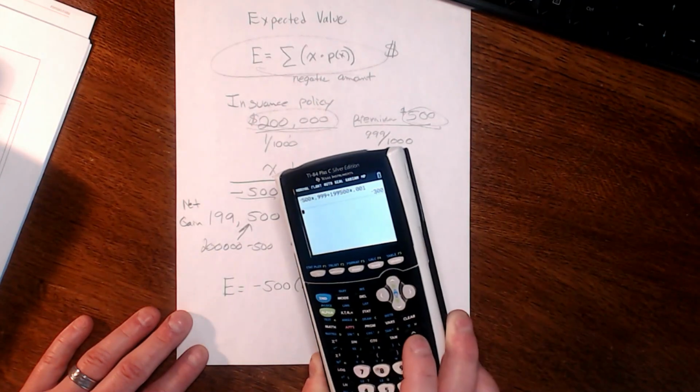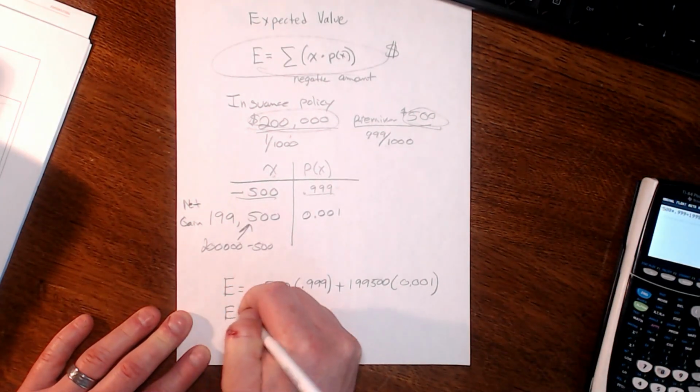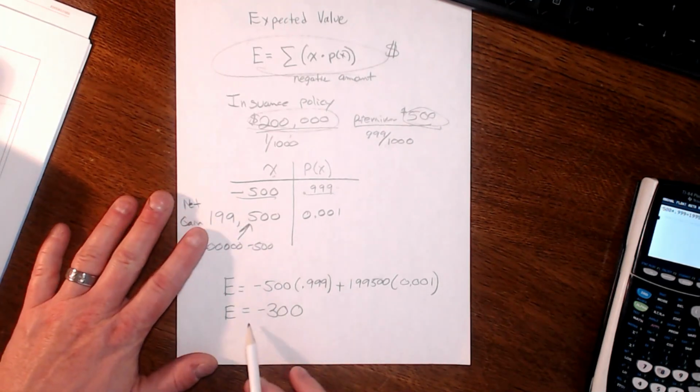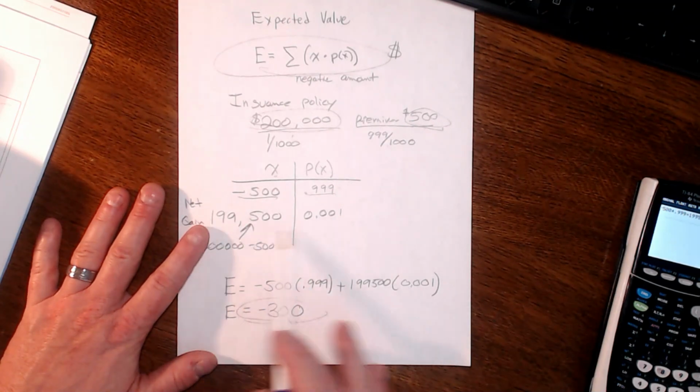There you go. You can see it now. So that is the expected value for the insurance policy. What this means is that on average, the insurance company is going to gain $300 for every policy that they sell.